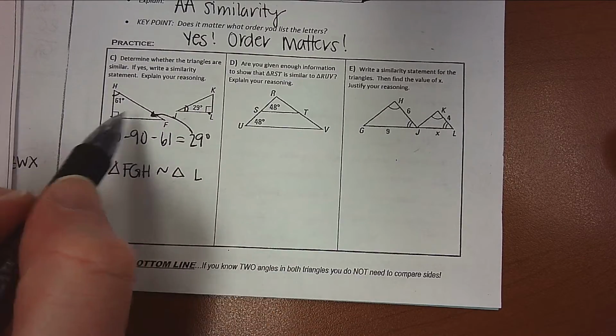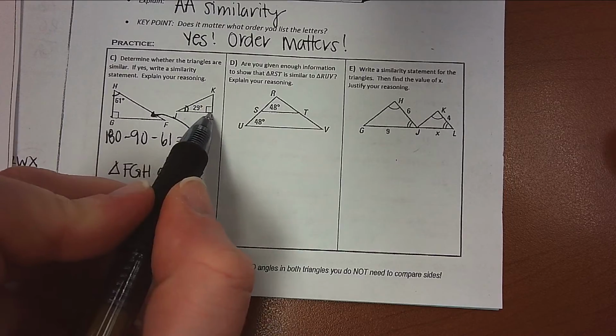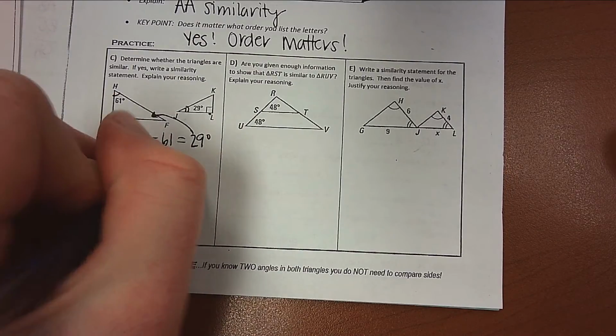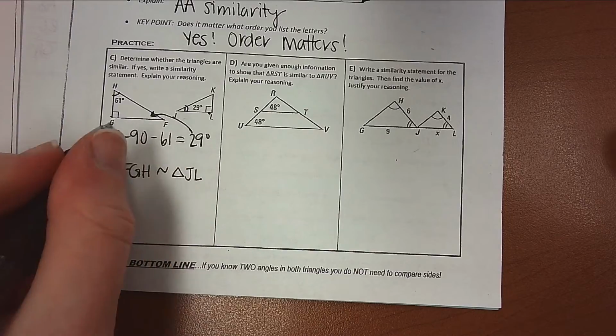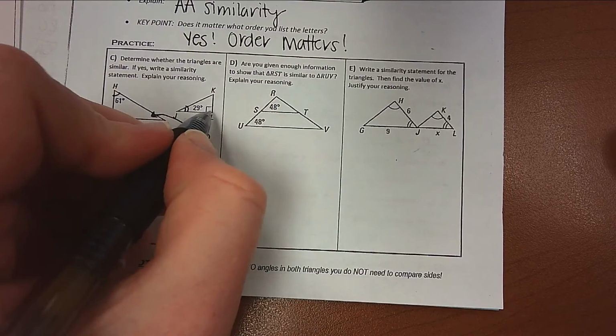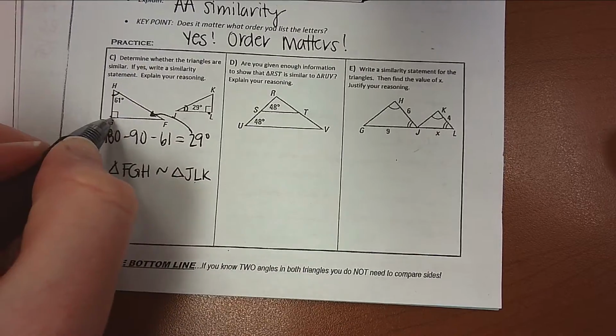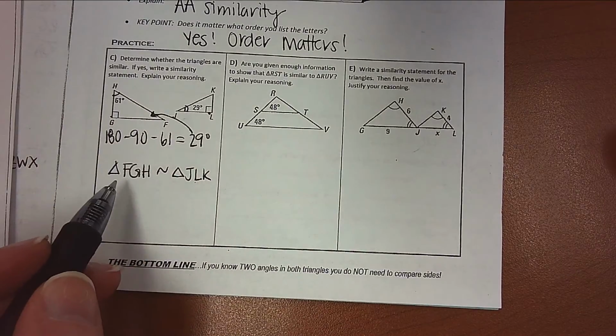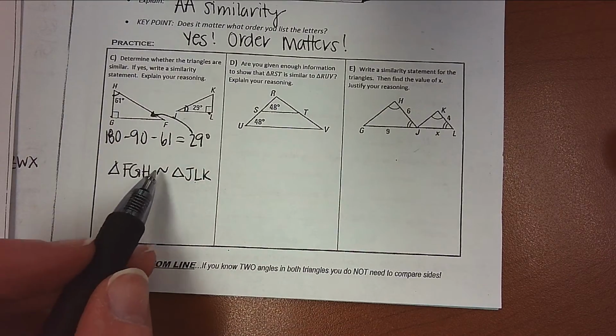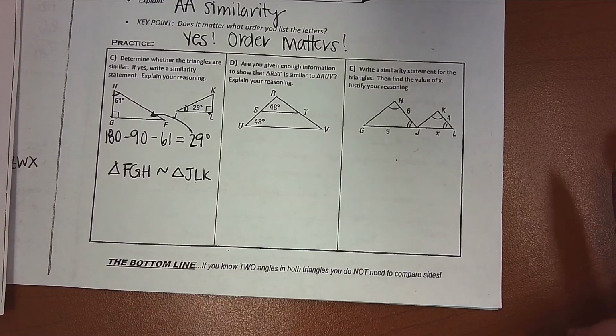I have to start on the long side, and in this case, that's J to L is my long, and F to G was my long, and then the short side is L to K, LK, and my short side here is G to H. So triangle FGH is similar to triangle JKL.